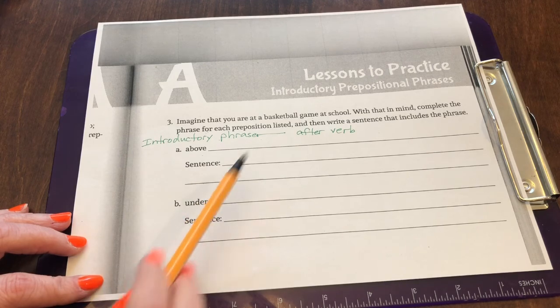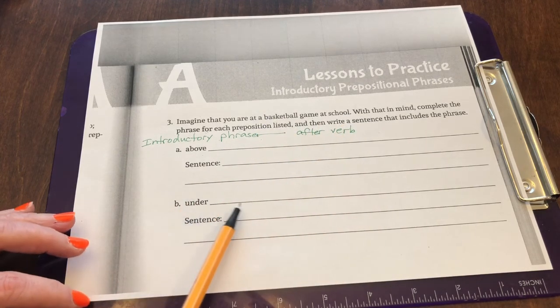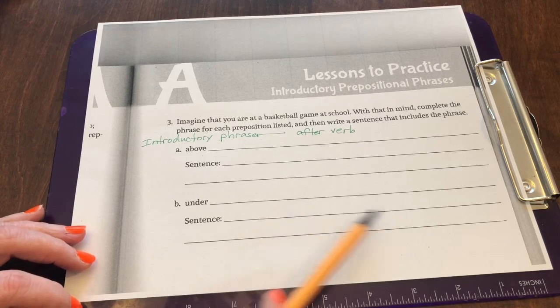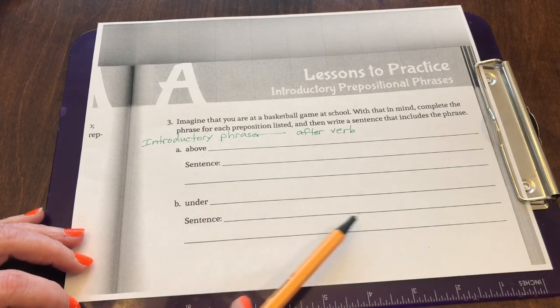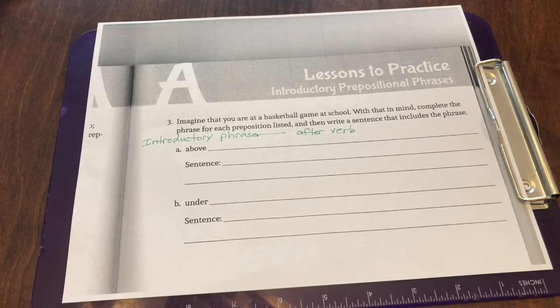Same with under. You're at the basketball game. Under something, this happened. Or this happened under something. All right? You figure out what you want to say. Check it to make sure that it makes sense and that you have a complete sentence with a subject and a predicate and your new phrase.